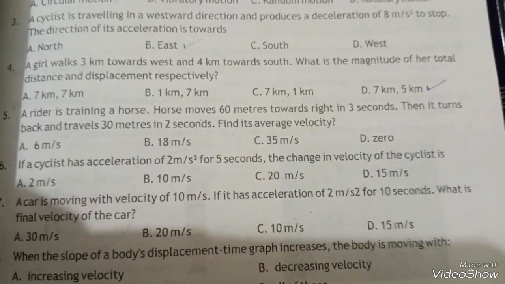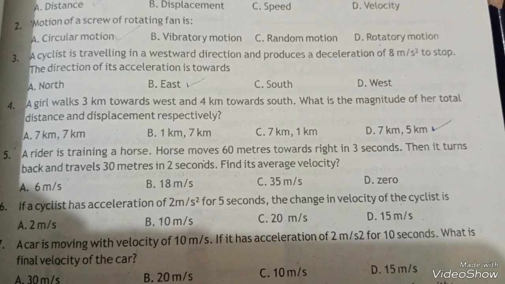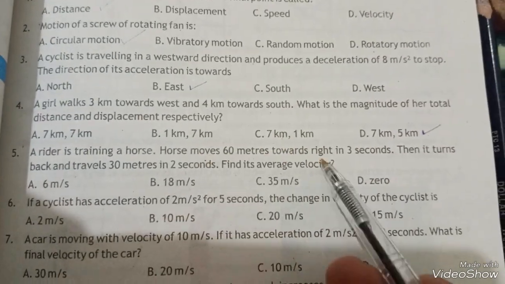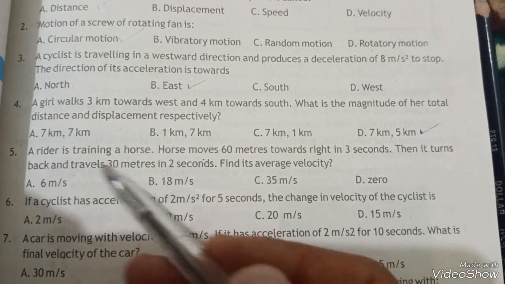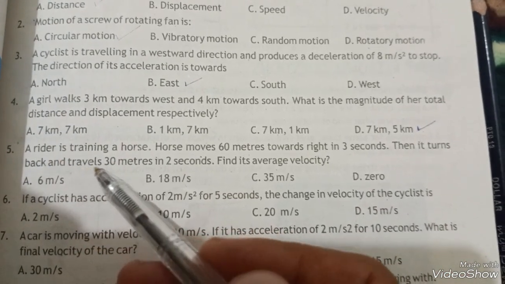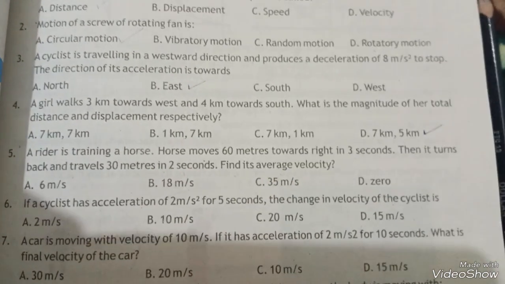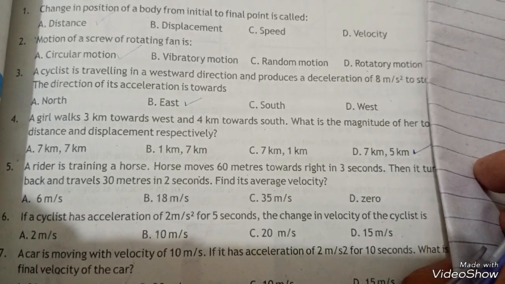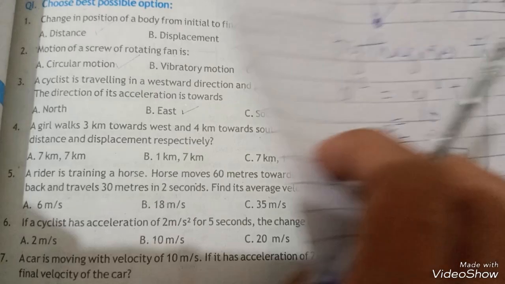Okay. Question number 5. A rider is training a horse. The horse moves 60 meters towards the right in 3 seconds. Then it turns back and trails 30 meters in 2 seconds. Find its average velocity. Okay, we are asked to calculate the average velocity.